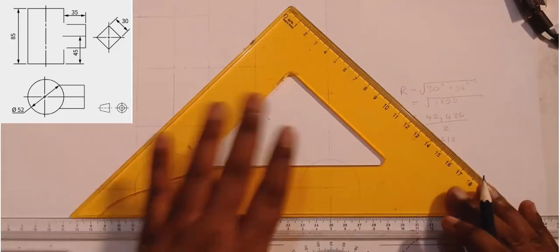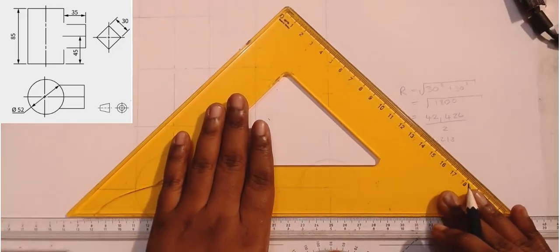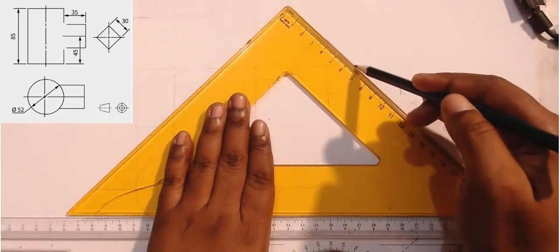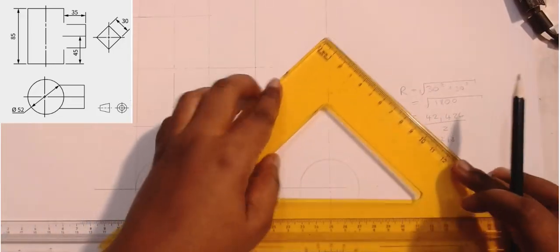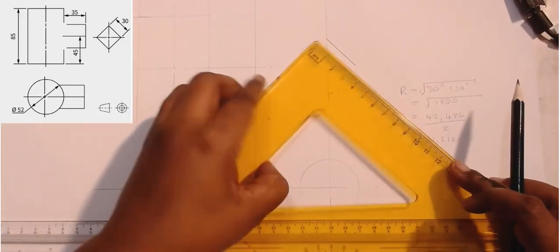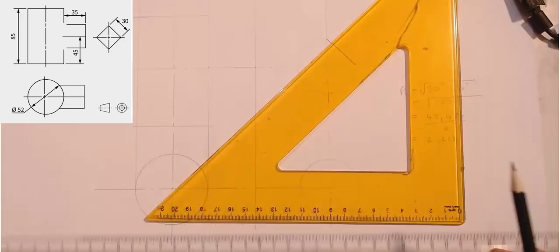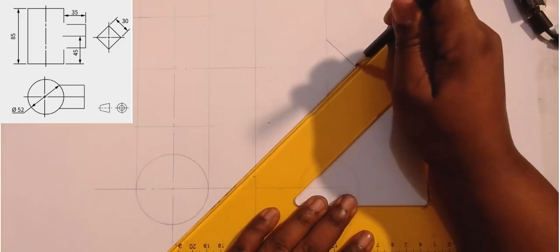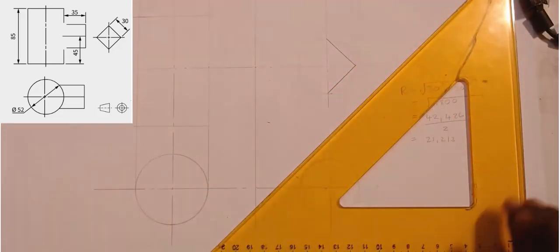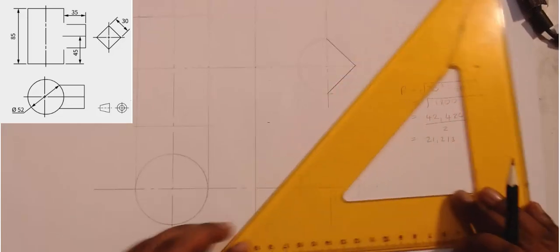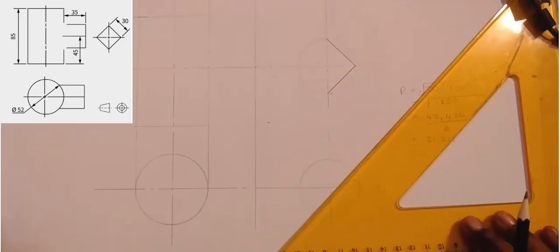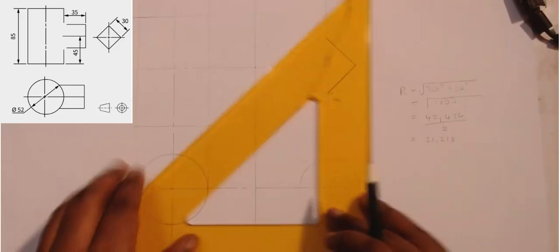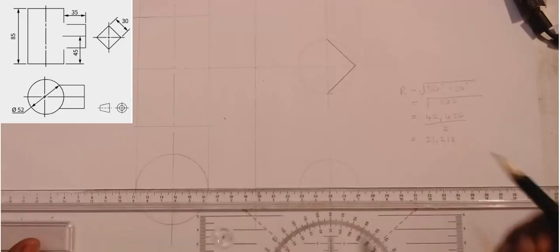I need a 45 to join that part and that part. Let's measure. Is it a 30? Yay, a 30. Okay. Alright. So I'm also going to transfer it this side because we need it here. Okay. Let me just extend this line.